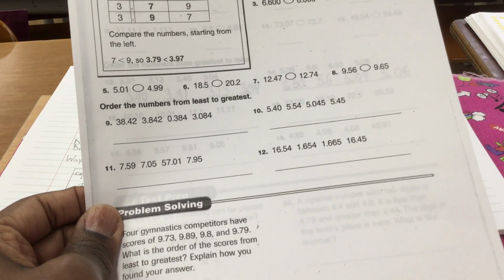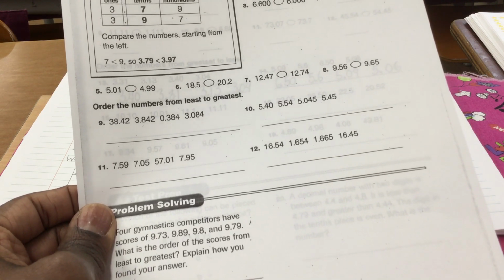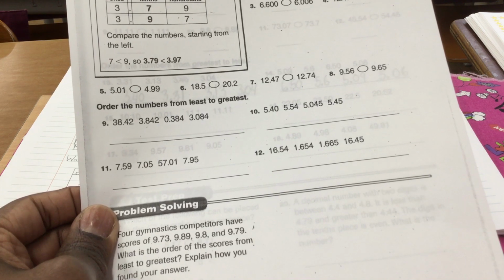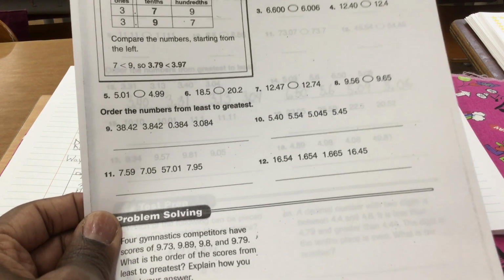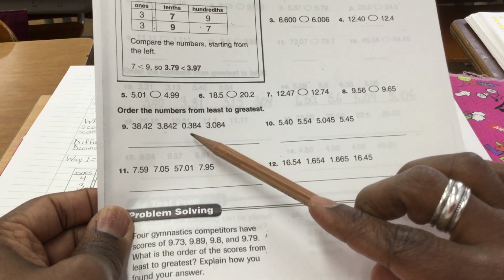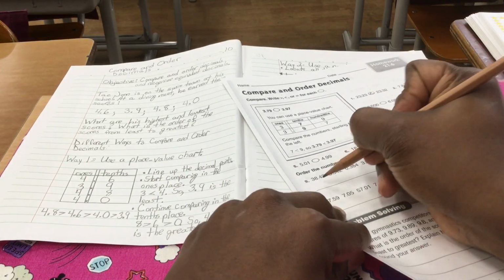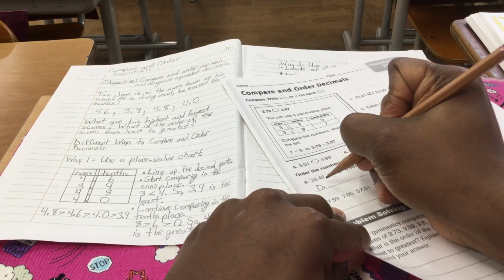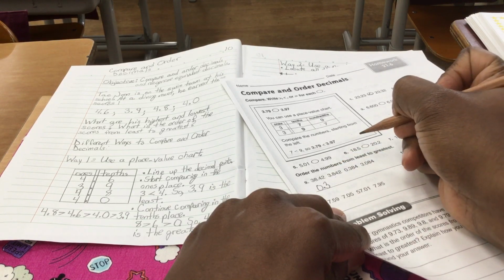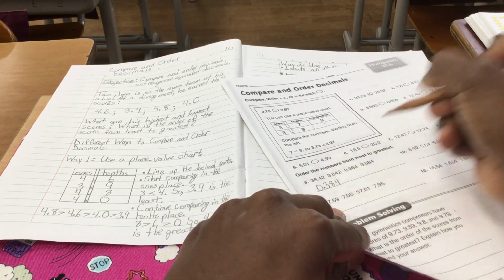Order the numbers from least to greatest. Let's look at number 9 this time. Okay? So, if we look to the left of the decimal point, what's the smallest number? It's a 0. 0.384. Okay?